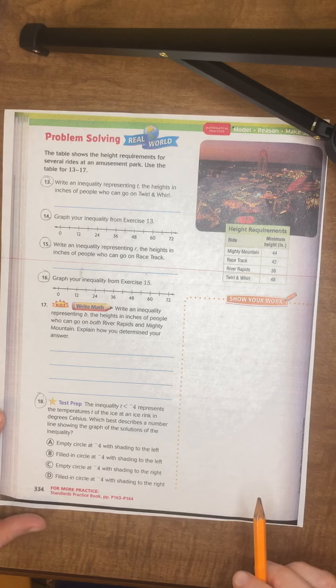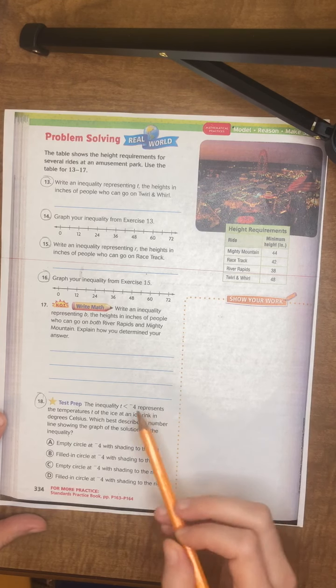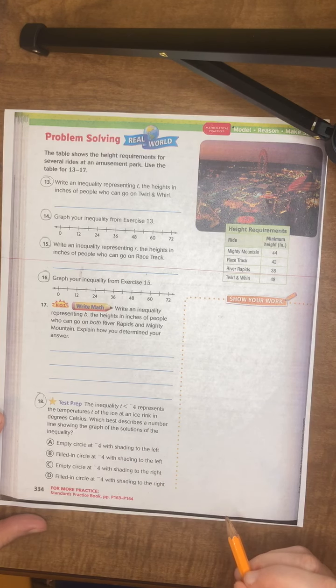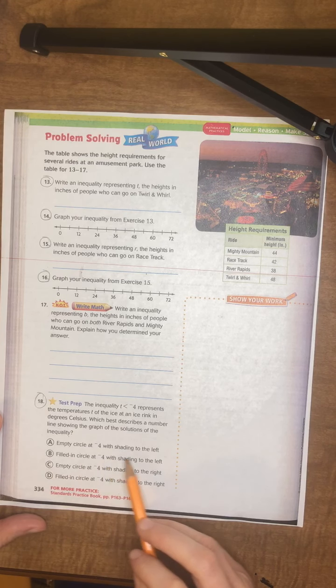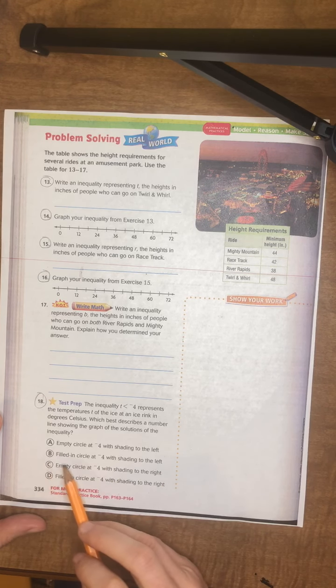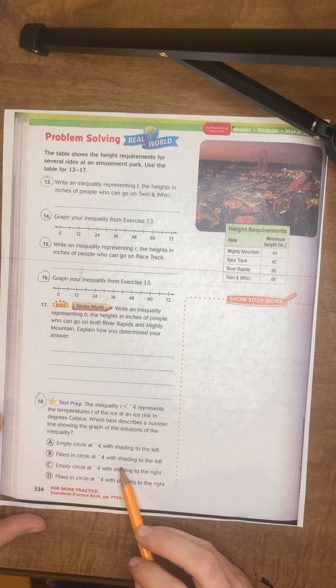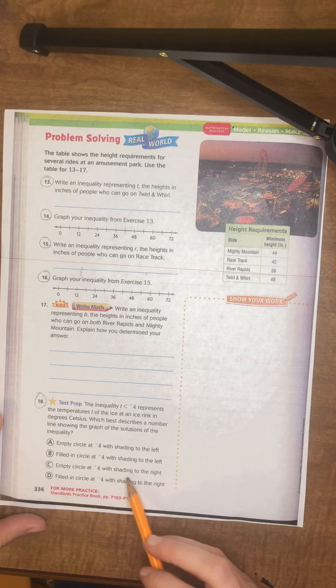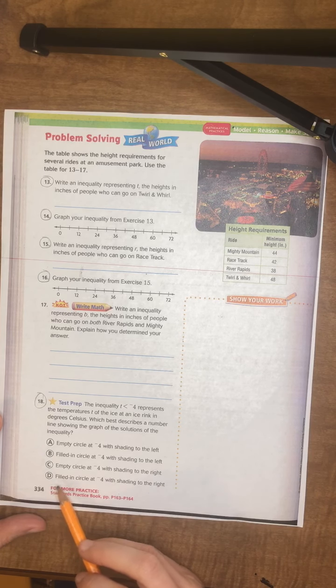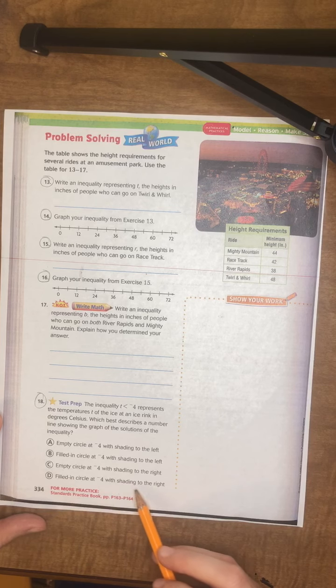Number 18, the inequality T is less than -4 represents the temperatures T of the ice at an ice rink in degrees Celsius. Which best represents a number line showing the graph of the solutions of the inequality? A, empty circle at -4 with shading to the left. B, filled in circle at -4 with shading to the left. C, empty circle at -4 with shading to the right. D, filled in circle at -4 with shading to the right.